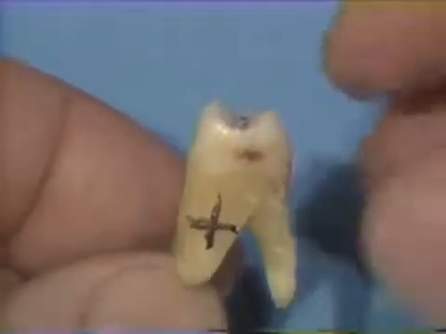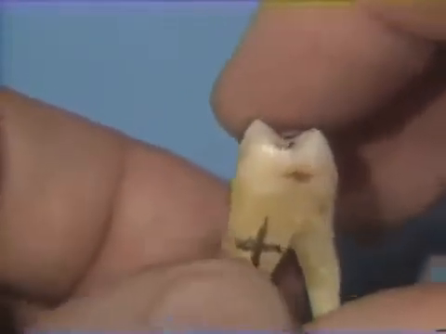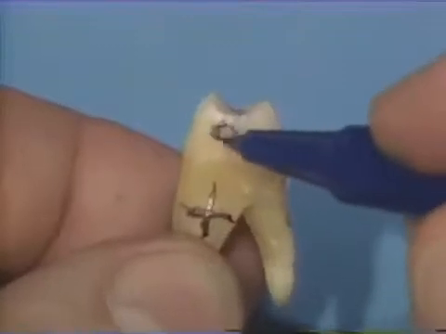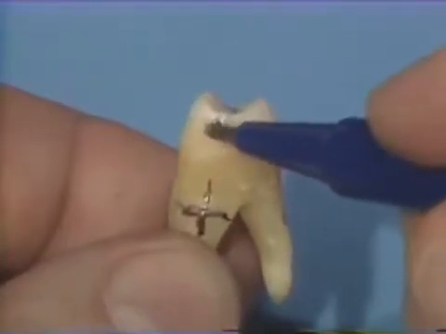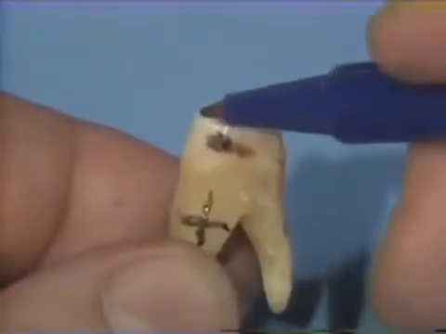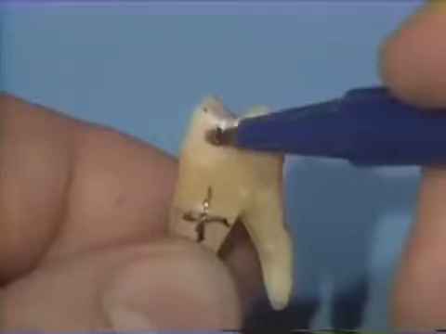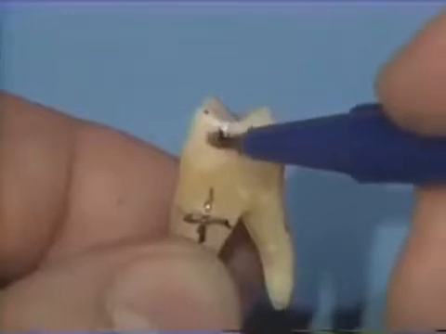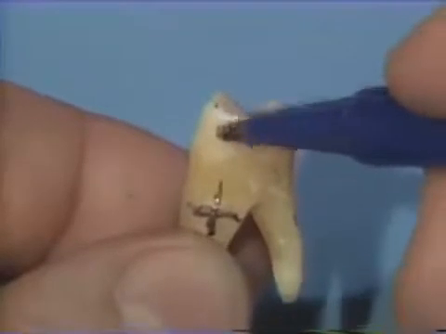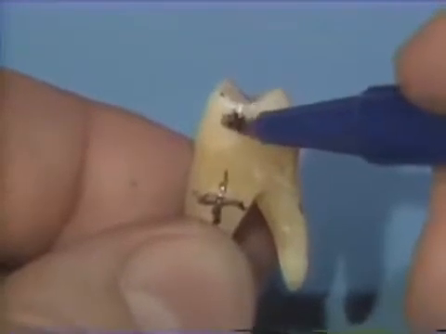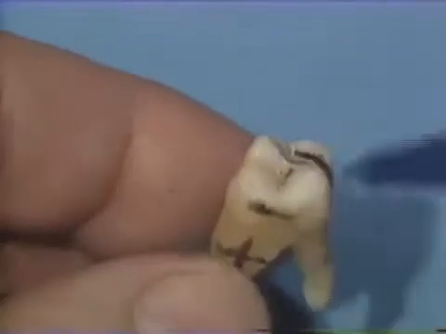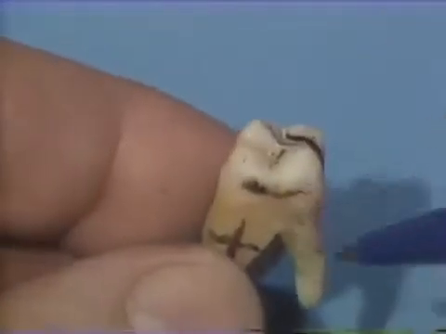Our contact area is generally to the buccal, and it's generally to the buccal in all posterior teeth, in the occlusal third of the tooth, but to the buccal. Common question: the location of this contact area, or the height of contour. In all the posterior teeth, premolars as well as molars, it's generally located to the buccal. This kind of opens up a larger lingual embrasure.